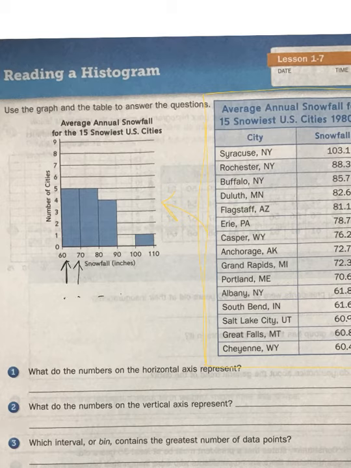And we would have 15 cities spread the whole way across the bottom, which, by the way, is called our x-axis. This is our y-axis. I remember that the tail of the y goes straight up and down. Okay? So the numbers on the horizontal axis represent snowfall in inches. The vertical axis is my up and down axis. It's the number of cities.